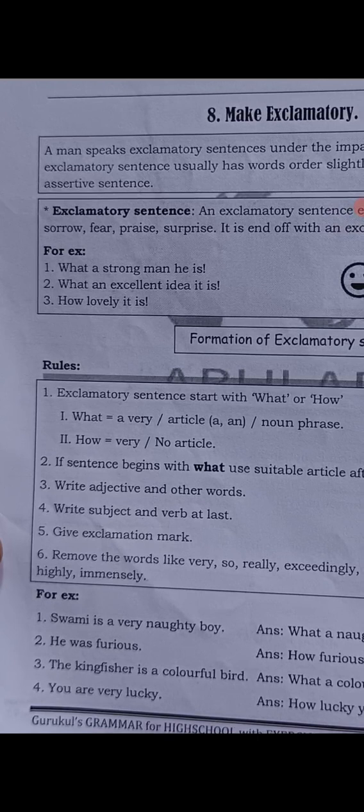For example, Swami is a very naughty boy. Students, you simply observe this sentence. Here, a very is used in this sentence, and that's why we have to begin our exclamatory sentence with the word what. So first we write what, and then we should take the suitable article.